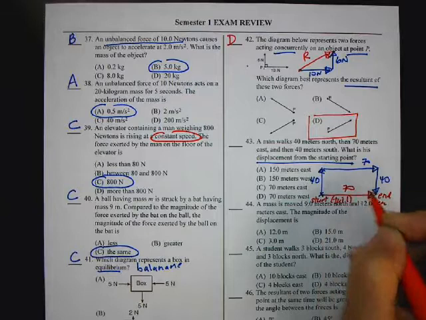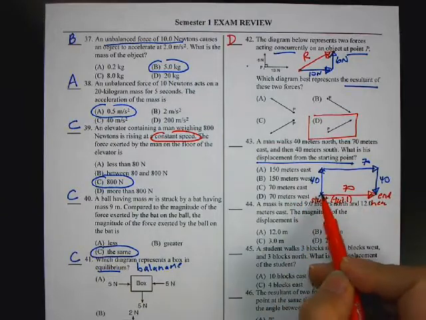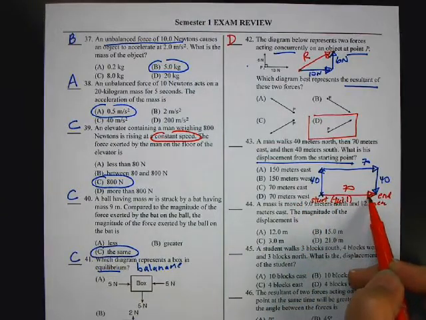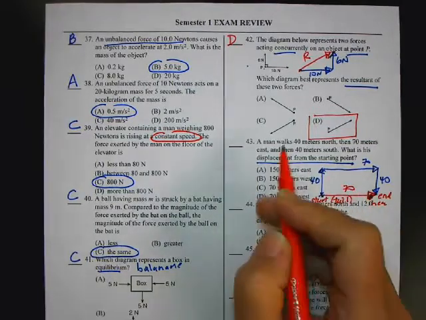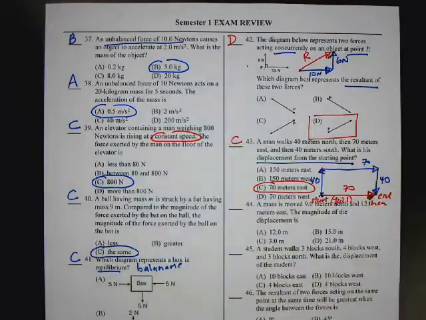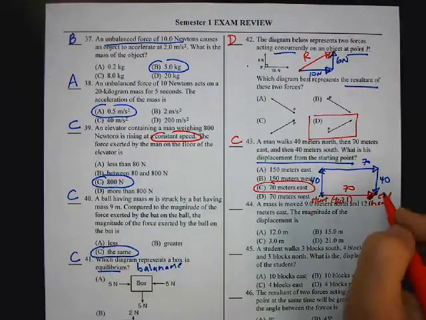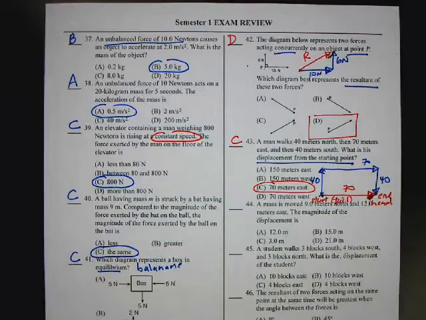So I see that I go 70 meters, but from here to here, this is where I started, and this is where I end up. So my answer is 70 meters east, because the direction is important. So the tail is at the start and the head is at the end, where I end up.